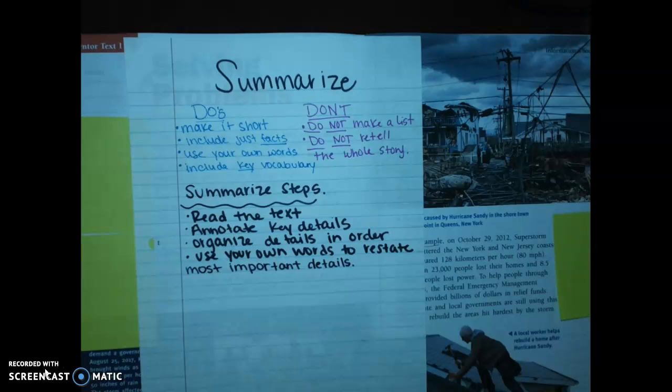So we've talked about this before. It needs to contain the most important ideas in a text and present them in an order that makes sense. Summarizing also needs to be in your own words and can help good readers understand and remember important information in a text. So here I have created a quick little anchor chart for you to write down that helps us understand summarizing and what it looks like.